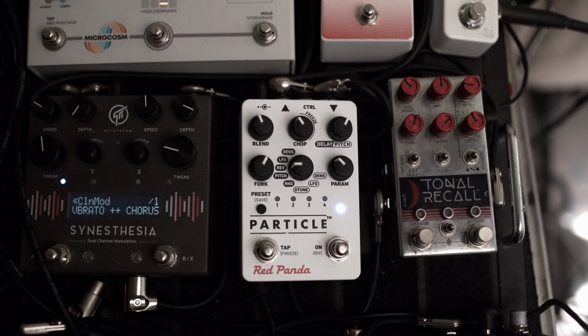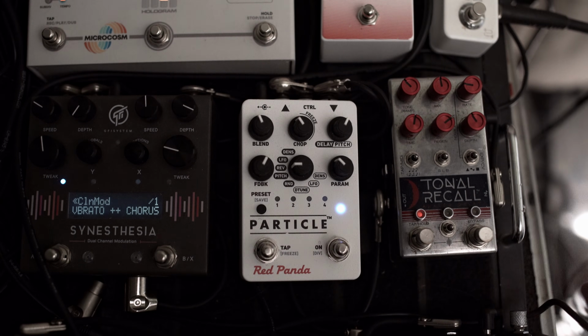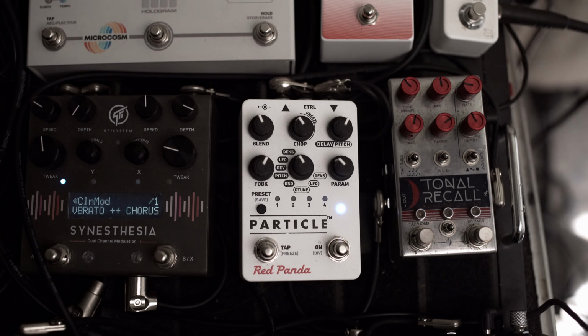So let's take this part by part, and I guess we should start with the first mode to really get a feel for what's going on here. The first mode is delay plus density. In this mode, we get one of the most essential approaches to granular delay, where we're able to control the density and the spread of the granules that are serving as our delay.